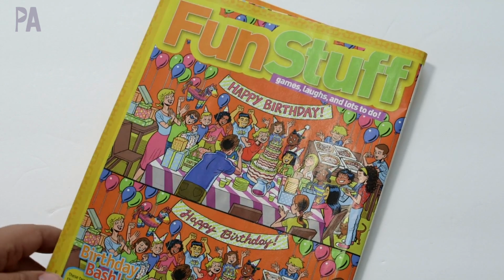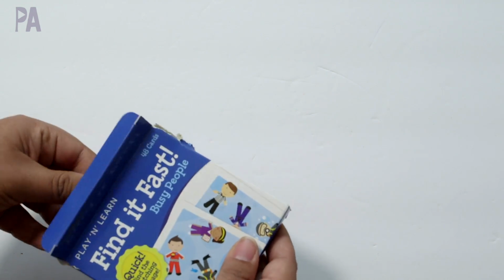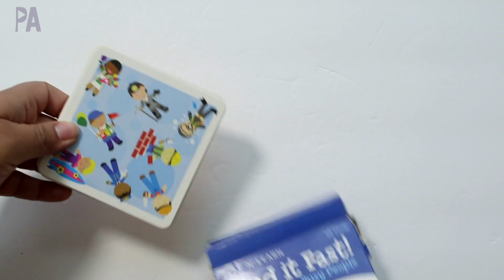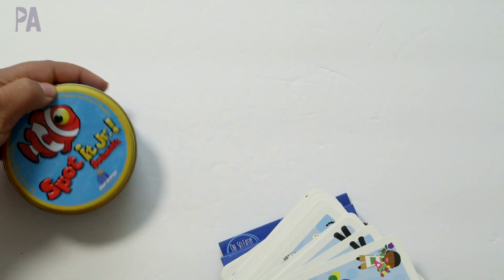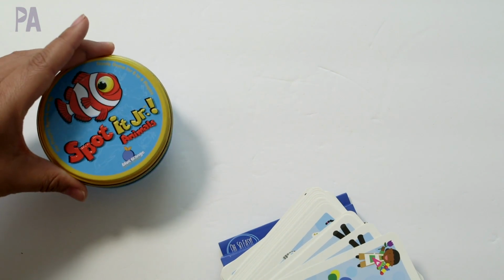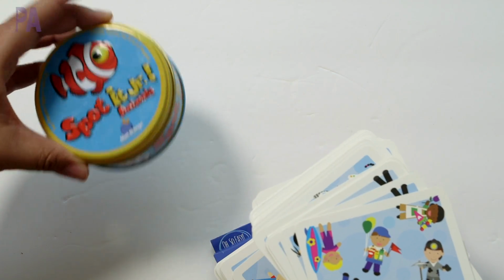Another really simple and fun one. And then of course, how can we forget these? These are from the Target Dollar Spot, and they just brought them back from back to school, so you might be able to find them. They are a Spot It game. There is the name brand Spot It game too, which is the exact same thing. So if you can't find the cheaper version, you can look for this one.